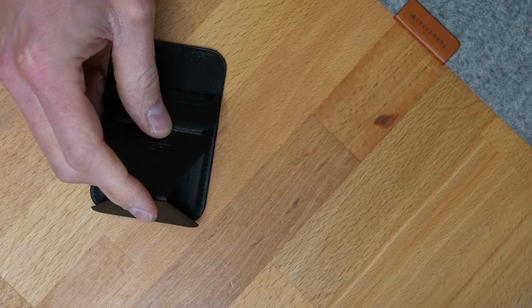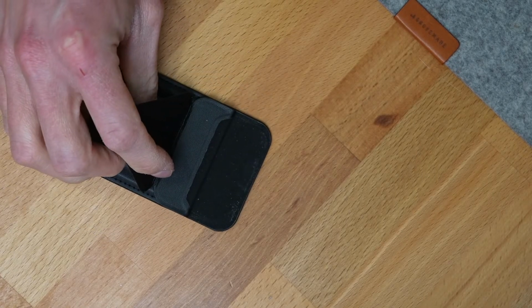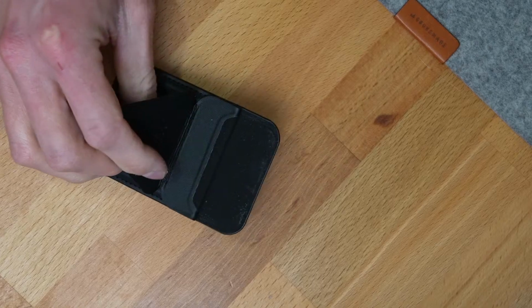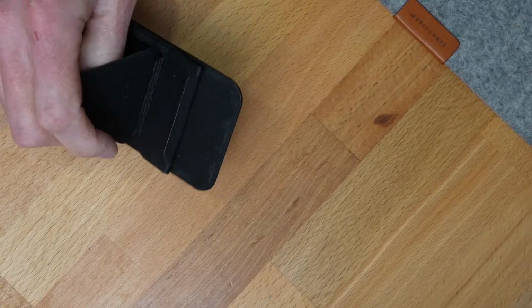But then it was on sale on Amazon. I just went ahead and picked it up. And it fits 3 cards. I usually have my driver's license, my health insurance card, and 1 credit card or debit card in here. So just the essentials.